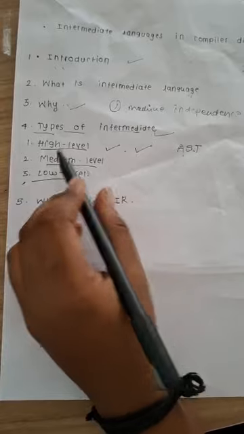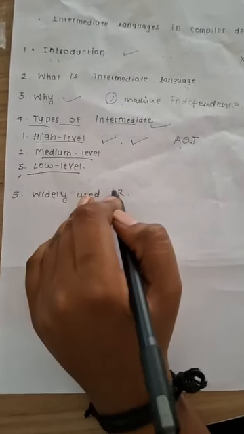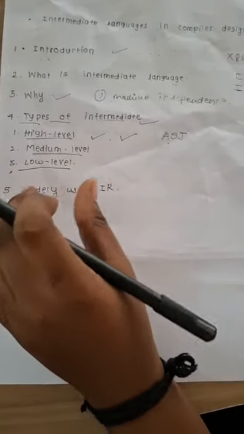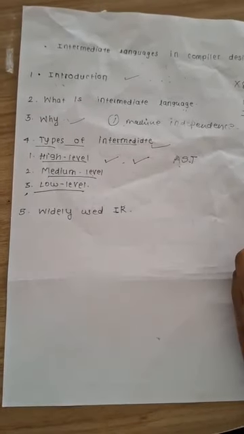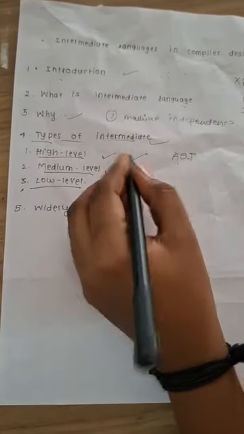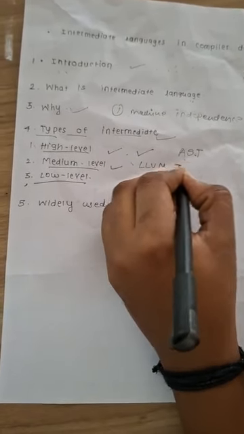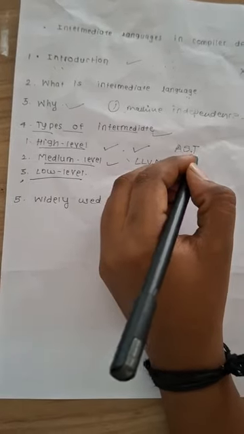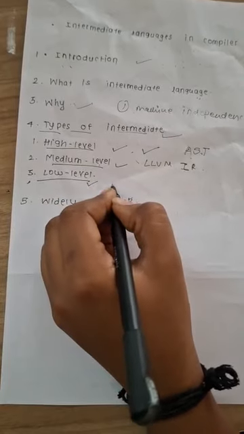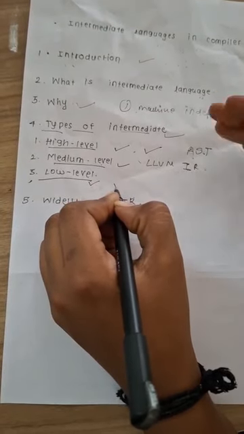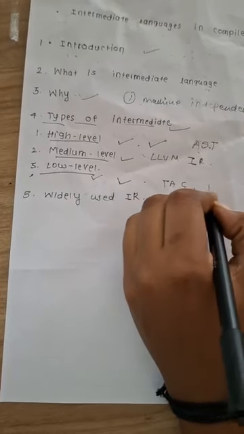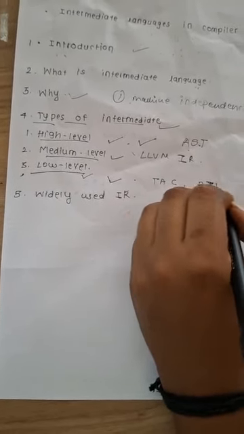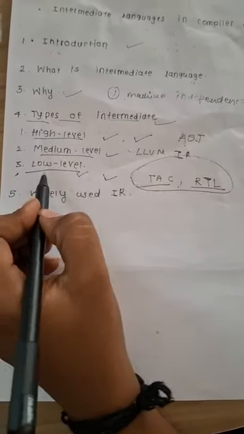The next one is the medium level intermediate representation, a balanced form that is easier to analyze and optimize, often used in the middle phase of modern compilers. For example, LLVM IR. The third one is the low level intermediate representation, closer to the machine language, like an assembly version without any specific architecture. For example, three address code and register transfer language. These are all examples of low level.